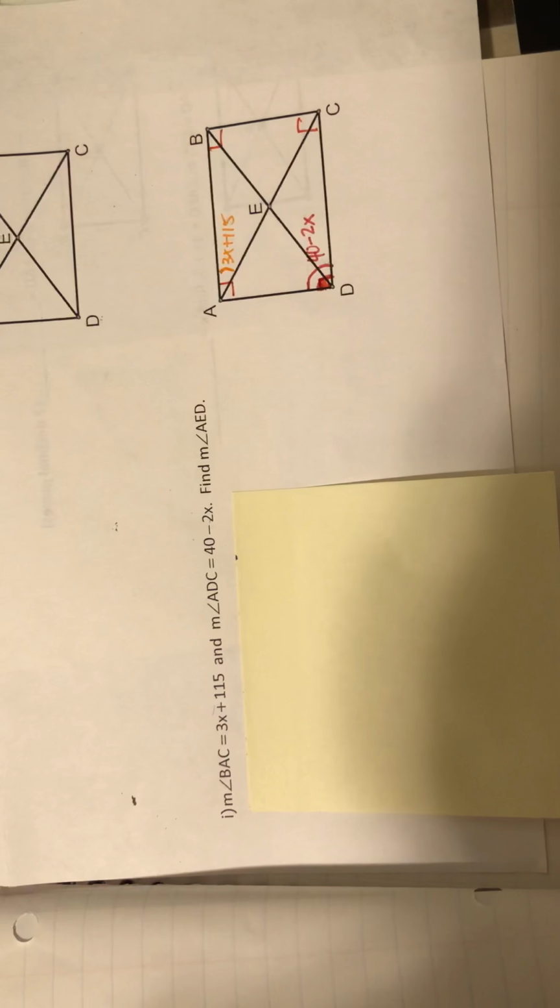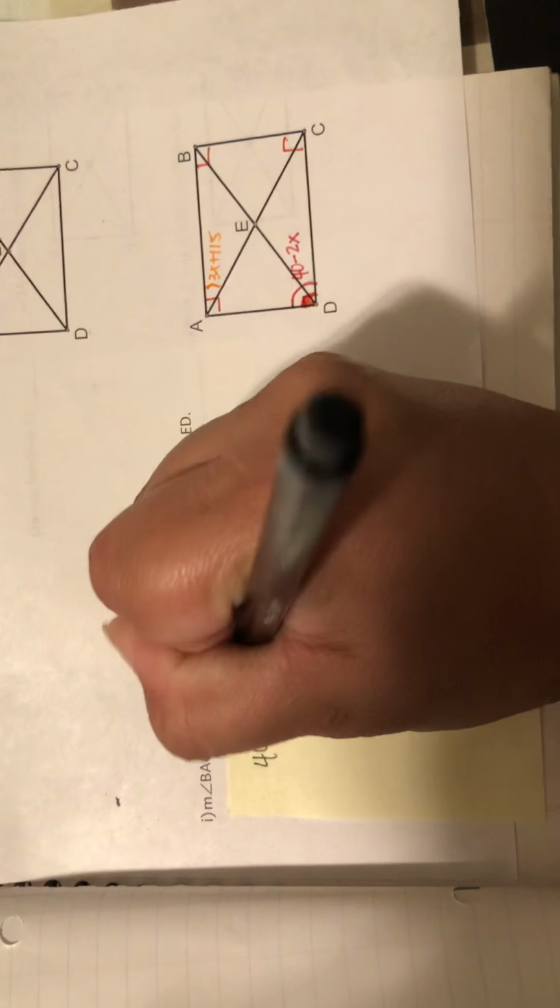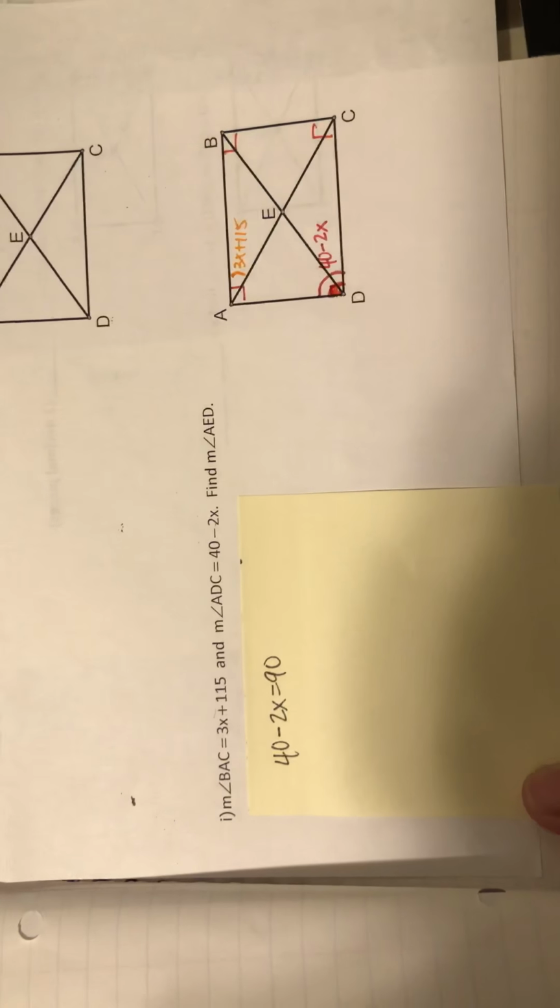So how can we solve for x? Easy. We're going to go ahead and say that 40 minus 2x is equal to 90. This is how we're going to solve for x.